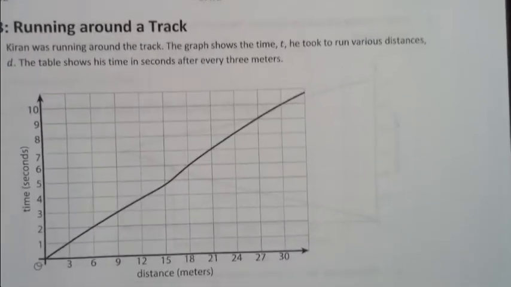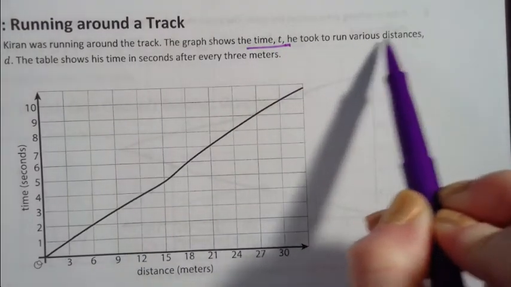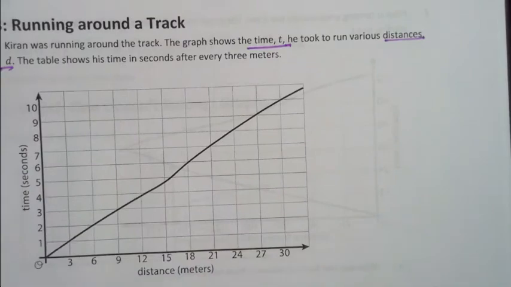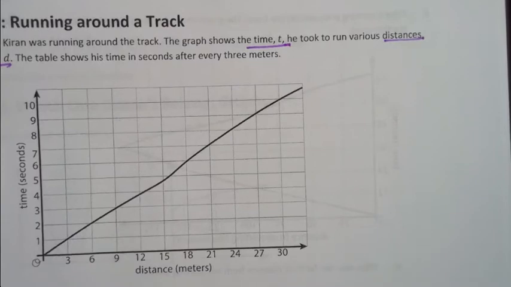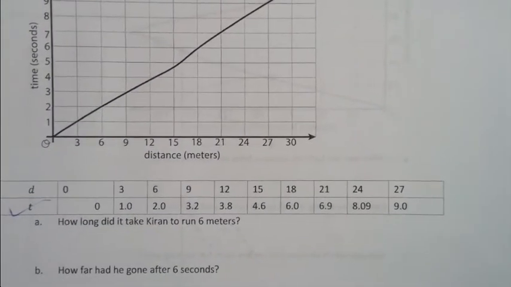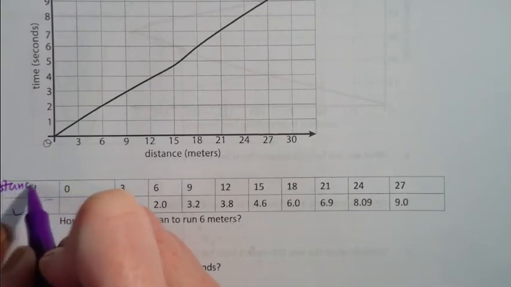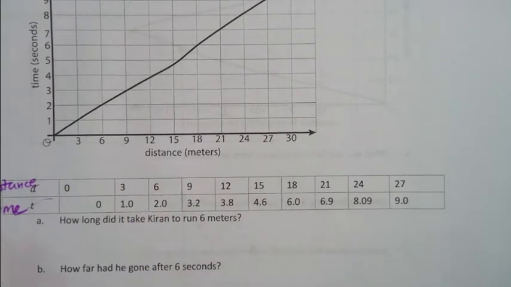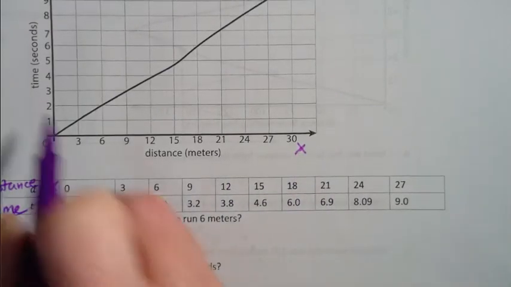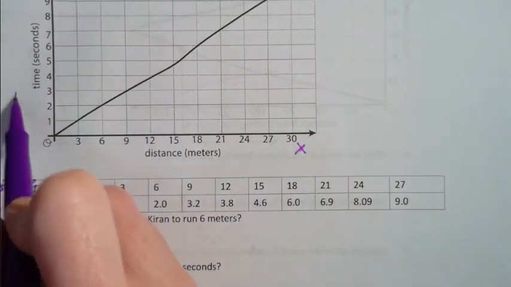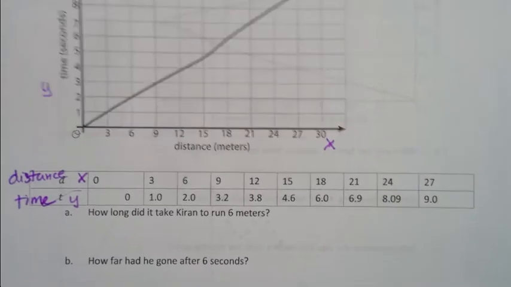Okay, so our graph shows time t to run various distances d. Here's our time and here's our distance. We also have a chart. This is his distance and this is his time. If you look, our distance is on the x-axis and our time is on the y-axis. Keep that in mind as we look at our table.